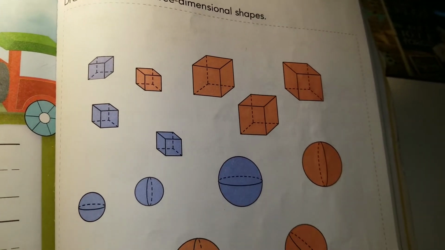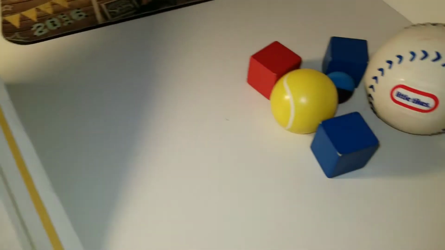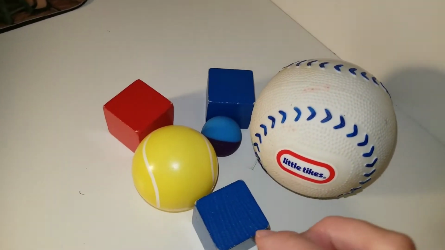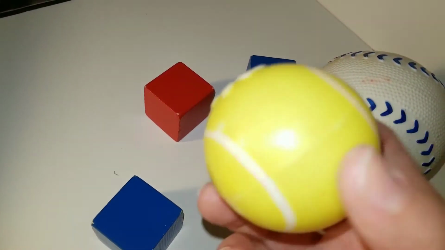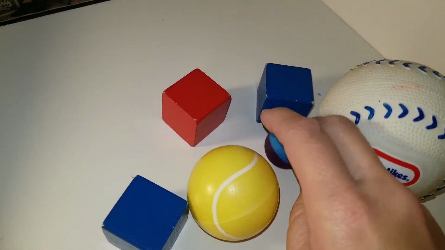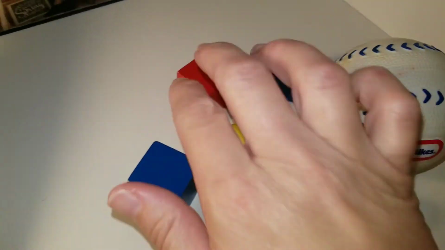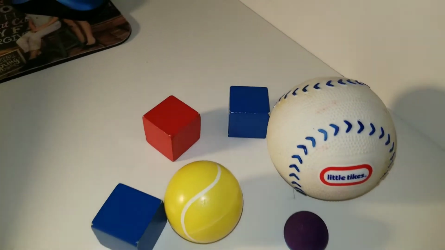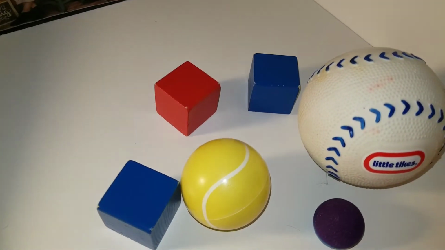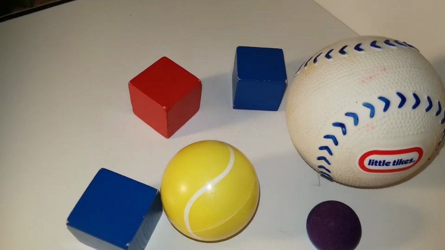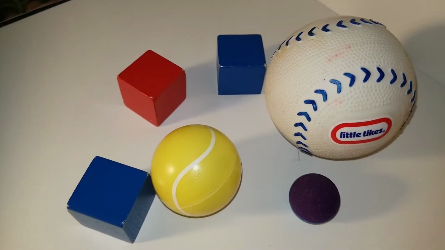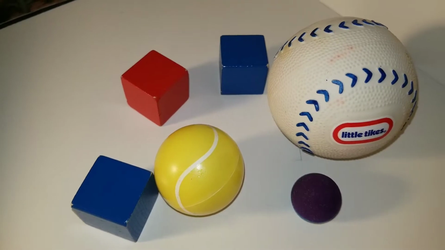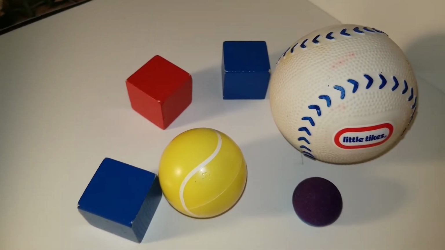Before we do this page, I want you to come with me over here, because as you can see here, we have some real cubes and some real spheres. Some of them are spheres and some of them are cubes. What I want to do with you is find a way to sort these shapes. So which one would be a good way to sort these shapes? Well, a good way to sort these shapes will be by the way they look, right?